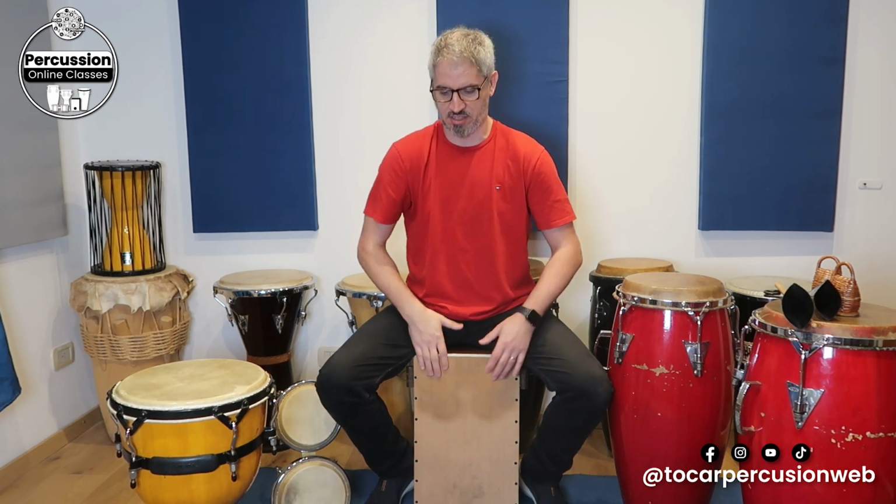Let's see now a rhythm on the cajon. Yes, let me think. Papa, tuku papa, tuku pa, tu pa, tu papa, tuku papa, tuku papa. I like it. Tuku pa, tu papa, tuku papa, tuku papa.